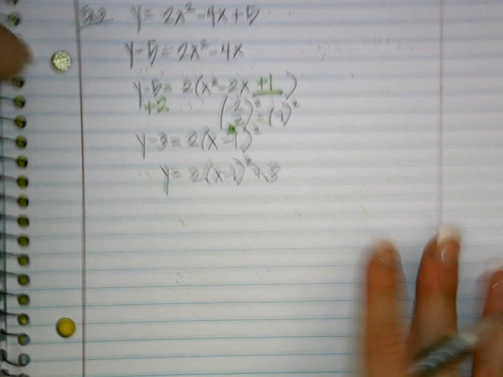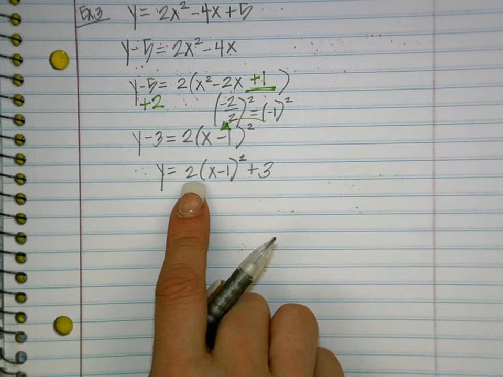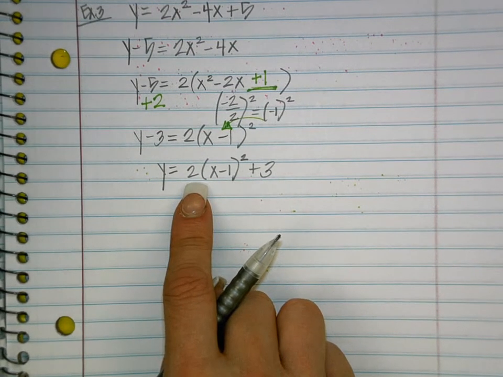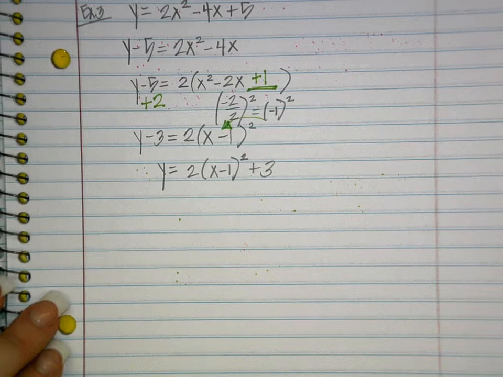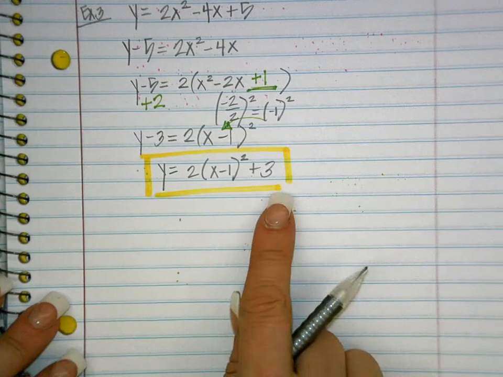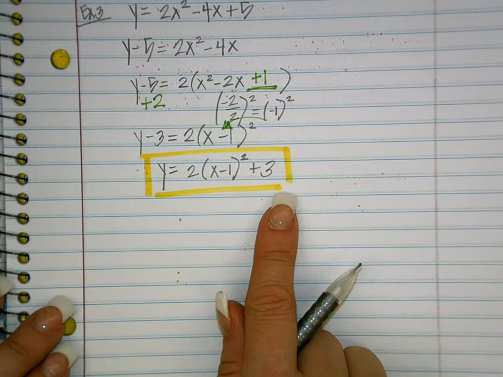And is it okay to have a number out front? That's fine. That just tells you it's going to be a skinny parabola. That's it. Okay, that's the answer that we're looking for here. Anyone have questions on how I did that?